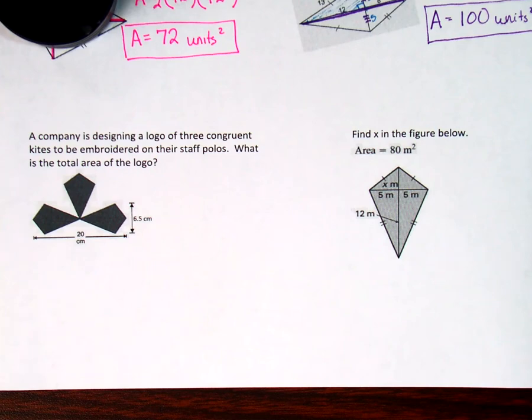Okay, this is important because some places when you're doing embroidery work, they will charge you by the amount of area of yarn or thread that they're having to use to make up that portion of the logo. So it's important to know how much yarn or space you're going to be using up, or thread.